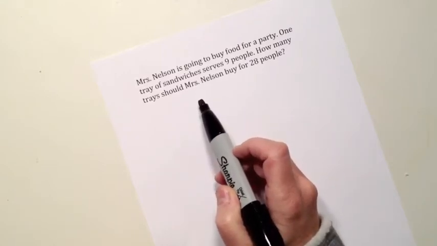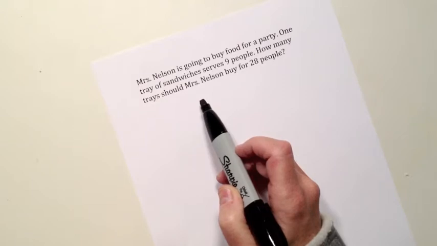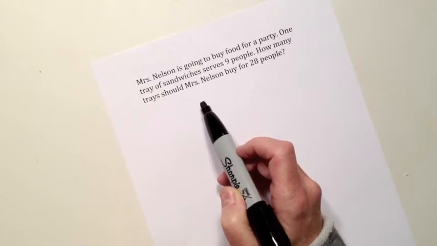Mrs. Nelson is going to buy food for a party. One tray of sandwiches serves 9 people. How many trays should Mrs. Nelson buy for 28 people?